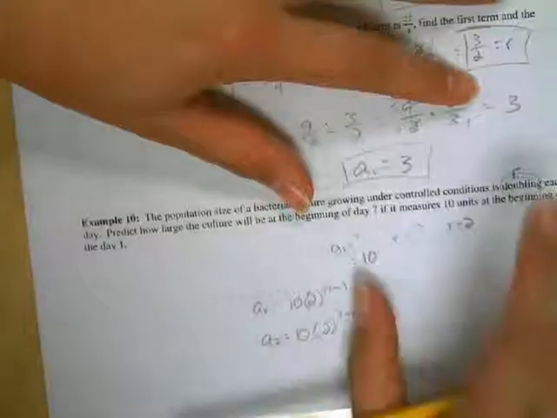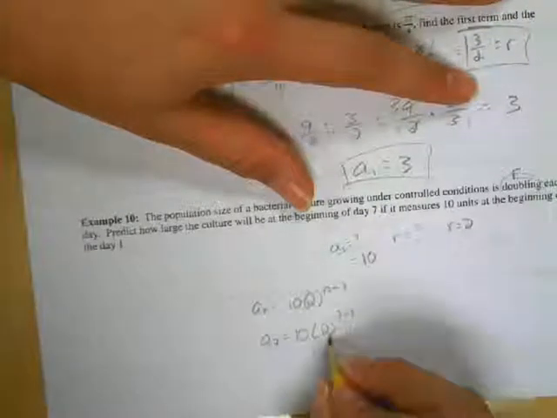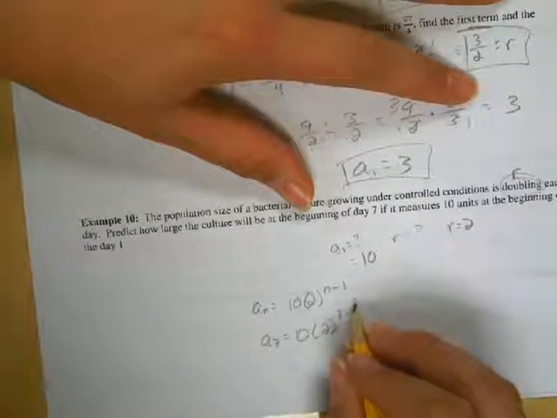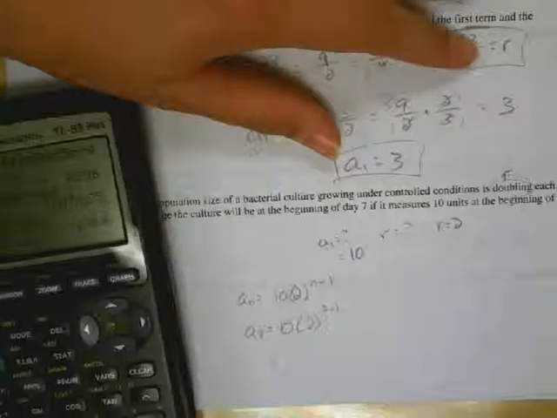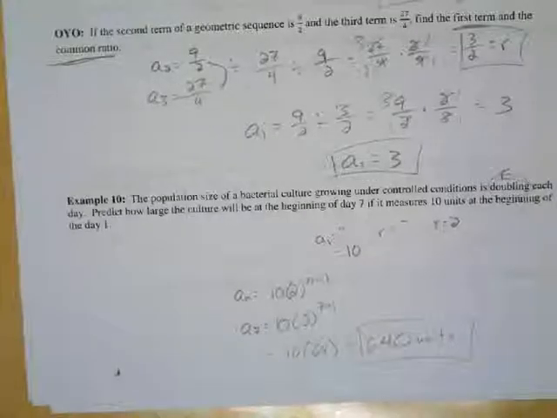So let's finish this off. 2 to the 6th power is 64, so I get 10 times 64, which is 640. So it will be 640 units at the beginning of day 7.